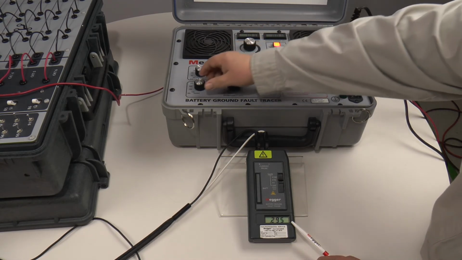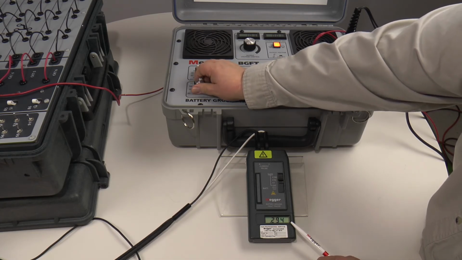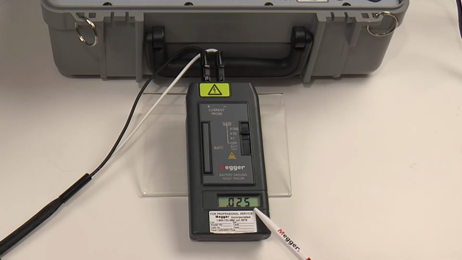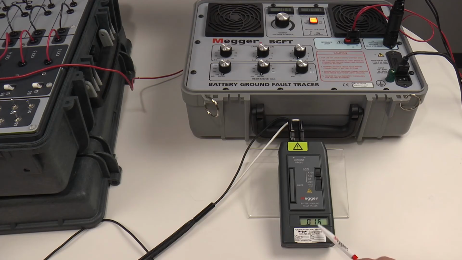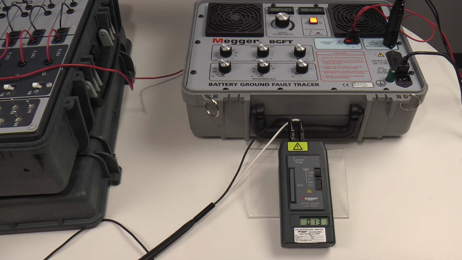Now we see the resistance reading going down. We continue tuning out the resistance until we reach the minimum value on the receiver. Now we see the fault resistance value is 2 kiloohms. We now know that the real resistive ground fault is on circuit 1. Now we can trace circuit 1 and be sure we will locate the fault.